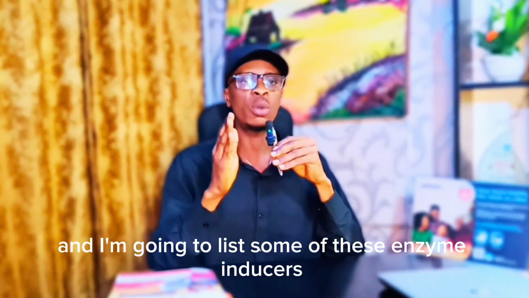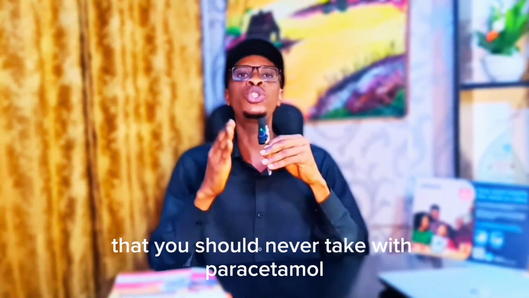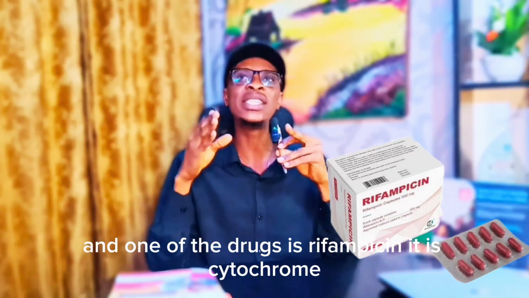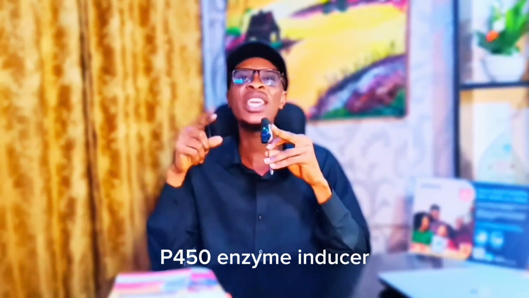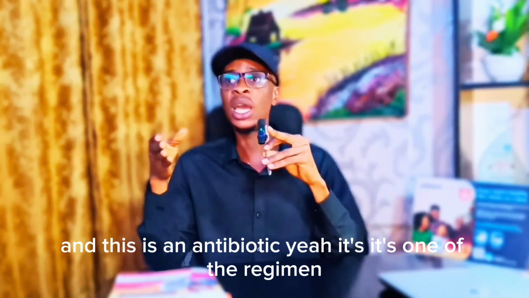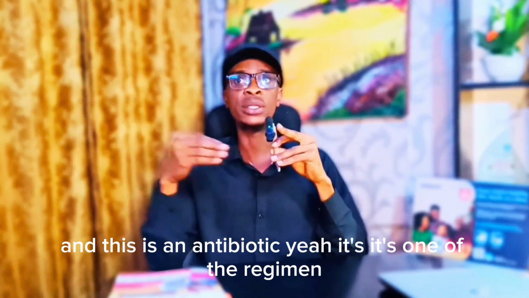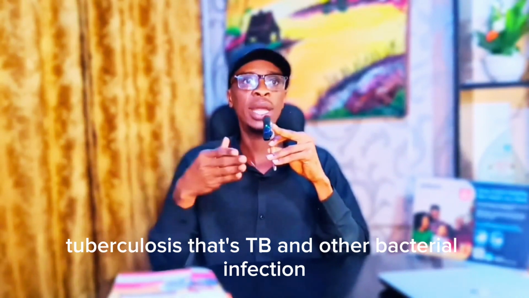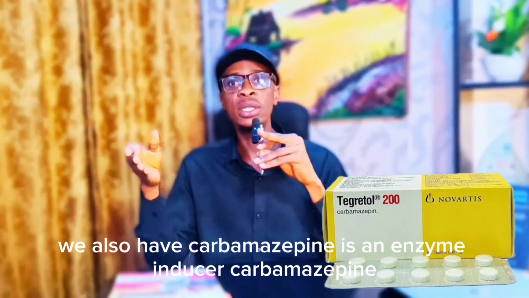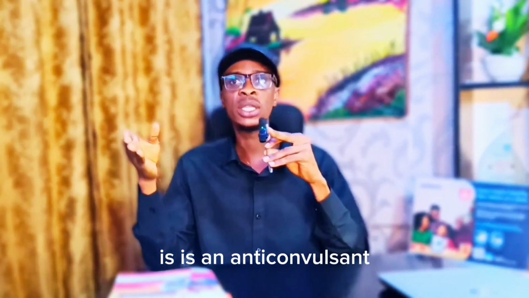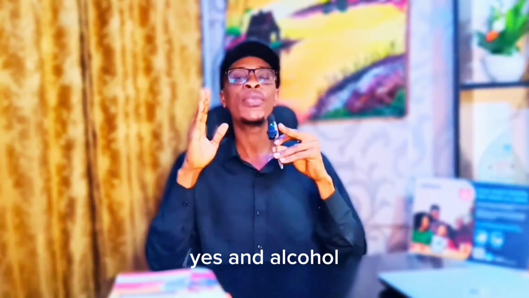And I'm going to list some of these enzyme inducers that you should never take with paracetamol. One of the drugs is rifampicin. It is a cytochrome P450 enzyme inducer. Rifampicin is an antibiotic. It's one of the regimen drugs used in management of tuberculosis, that's TB, and other bacterial infections. We also have carbamazepine. It's an enzyme inducer. Carbamazepine is an anticonvulsant.